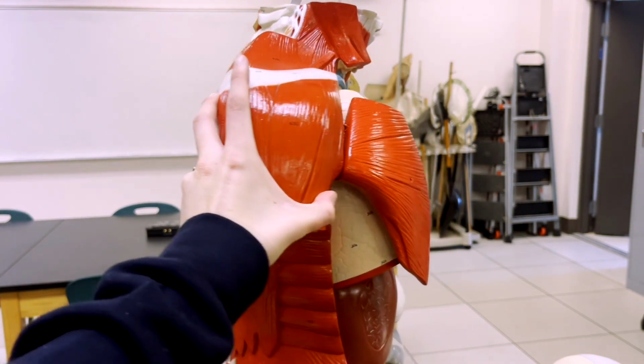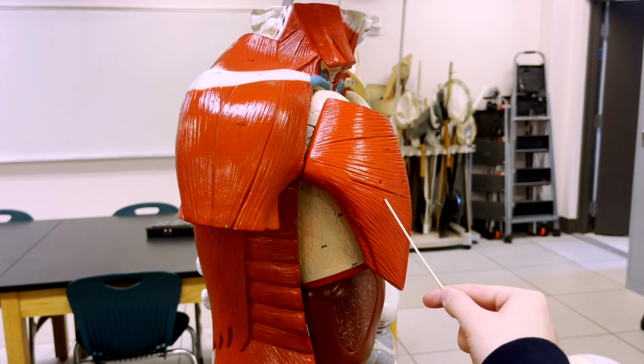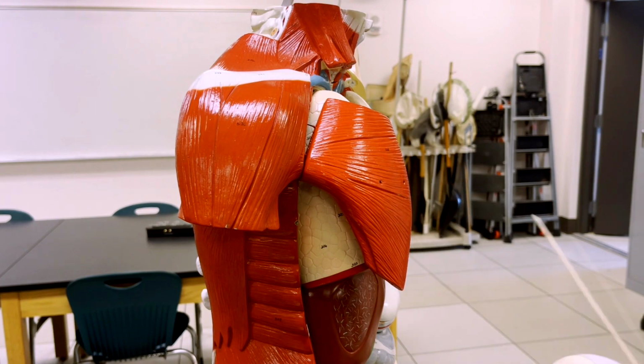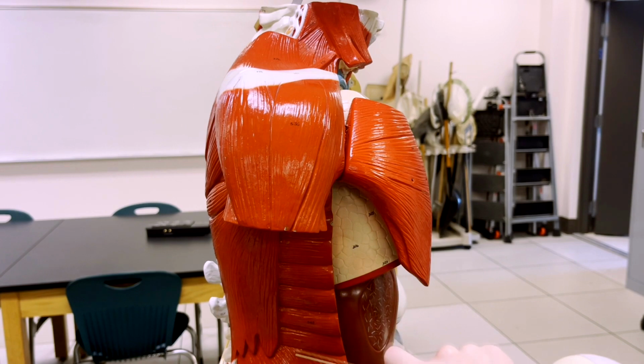Next, we're going to take a look at our pectoralis major, which is going to be this muscle right here, and its function is to flex and adduct the arm. Next, we're going to look at our serratus anterior, which is going to be these muscles right here, and their function are to protract the scapula.